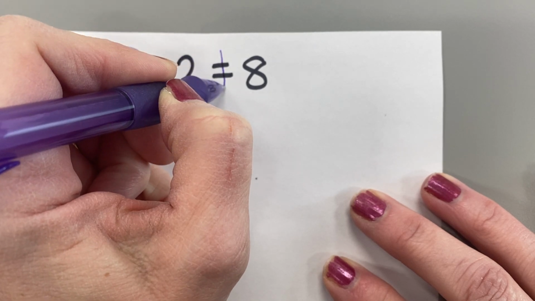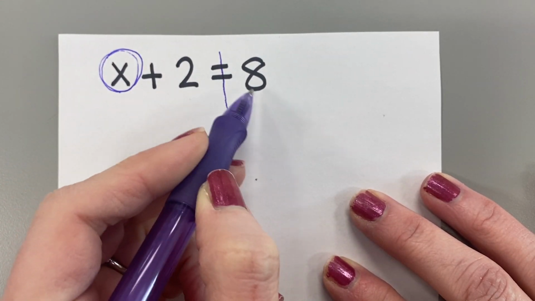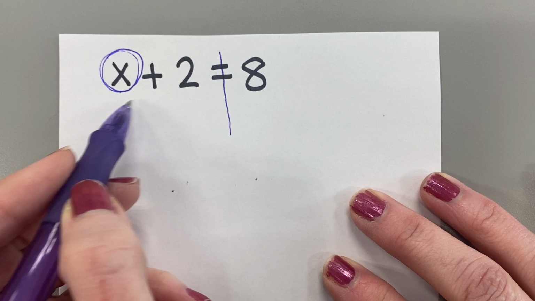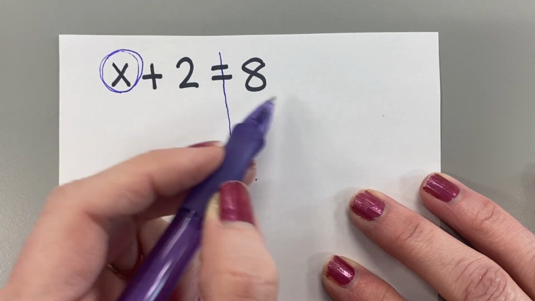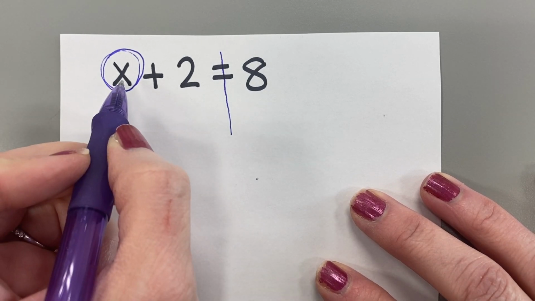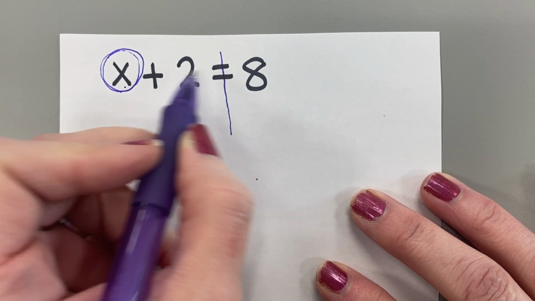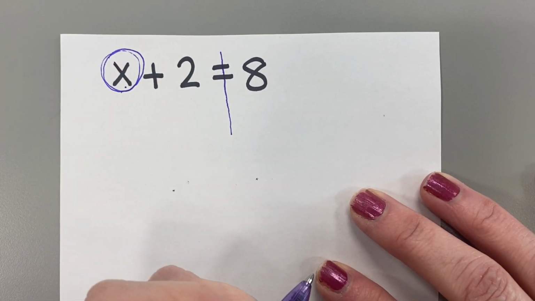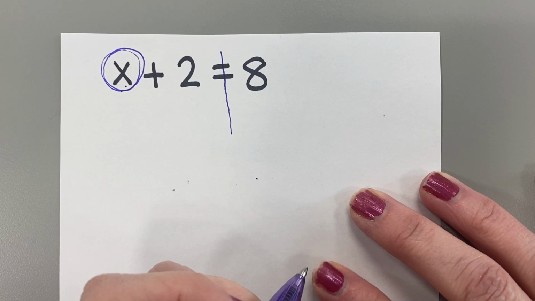Like if I drew a little line down the equal sign, we know this side is 8. How do we make this side 8? How do we make it balanced? Can you think of a number that we can put right here that would make the two sides equal? You can pause the video to think about it if you need to.